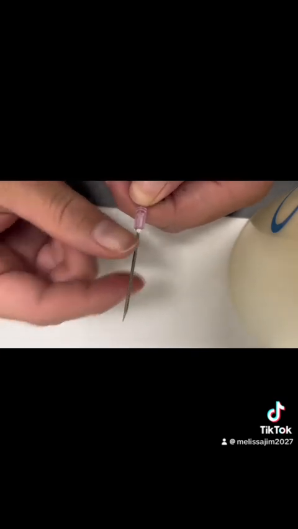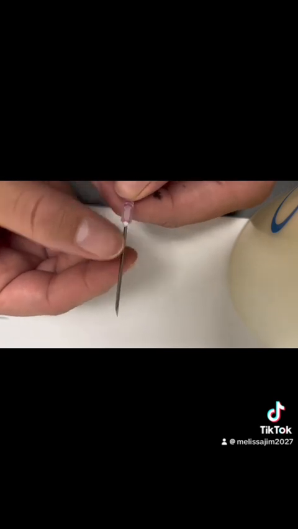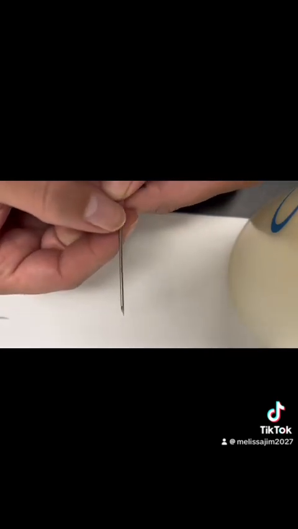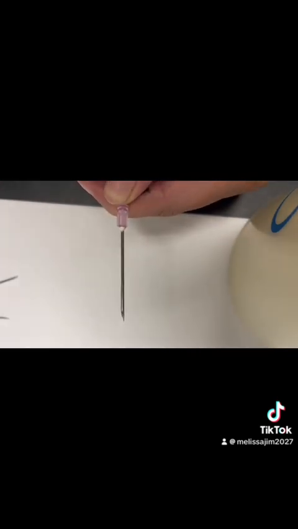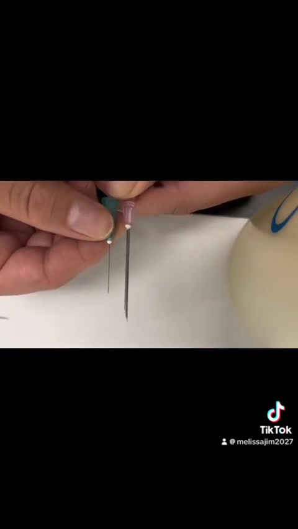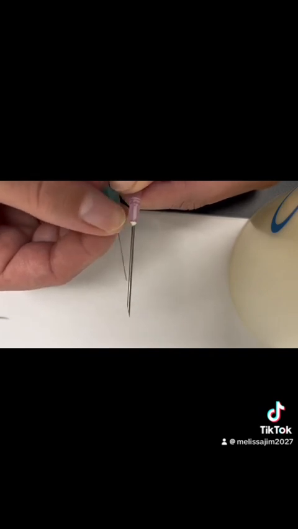But our gauge is the thickness of the metal part. And again, normally you would not want to touch this bit, but I'm not putting it in anybody. I'm just showing you guys. Okay, see how thick that is compared to this 28 gauge needle. Okay, this one is so teeny tiny.